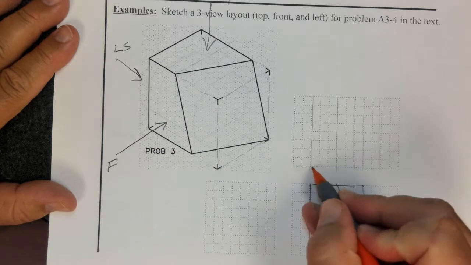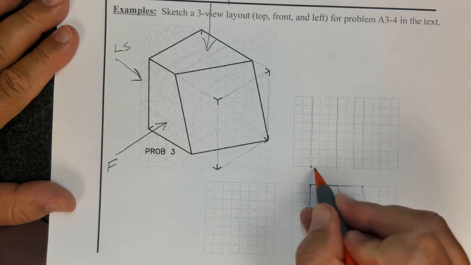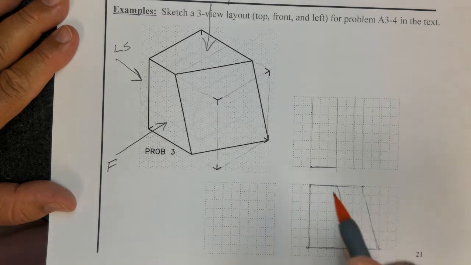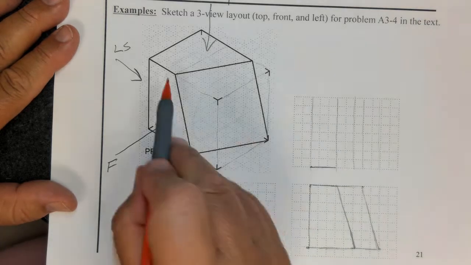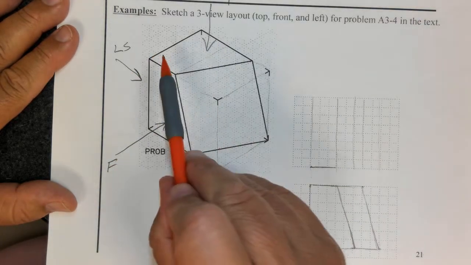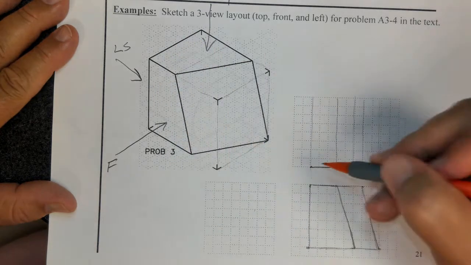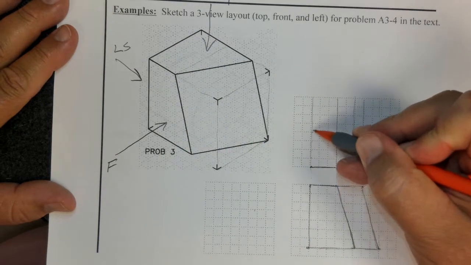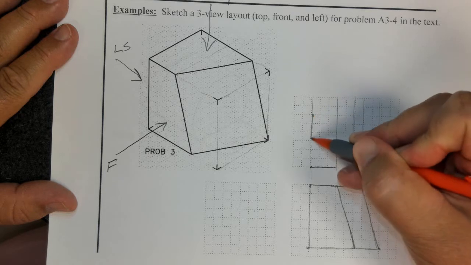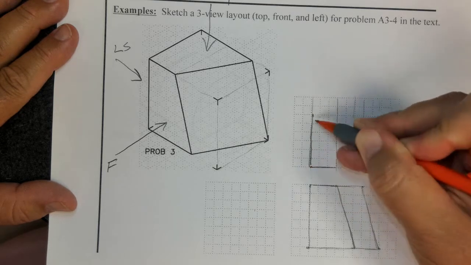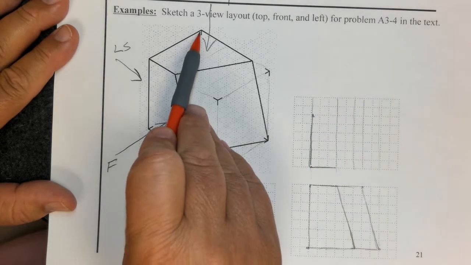Again, these are like doing puzzles. Come over 3 like this, that's this line, and count back the depth: 1, 2, 3, 4, 5, 6. Put a point there. So this point right here is this point.